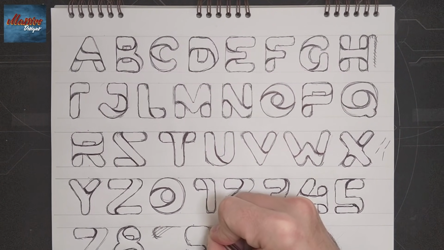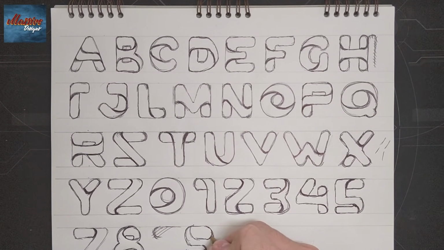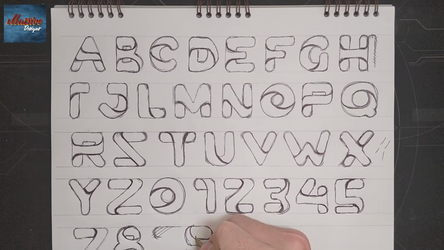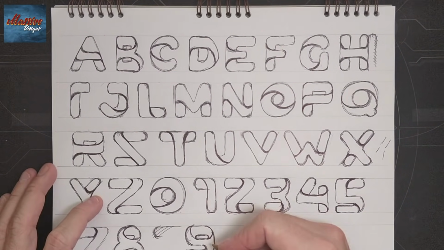Okay, and let's do one more thing. Okay, and now we need to add again the actual hole, because if we don't have the hole for the letter, then it doesn't look like the actual letter. So a number in this case, because we're drawing numbers.